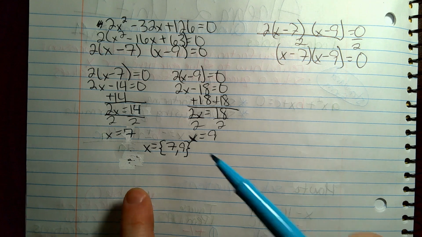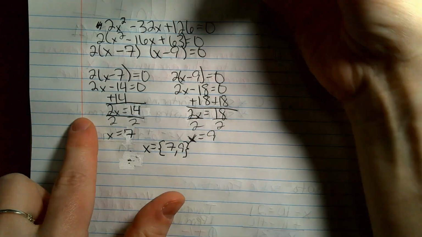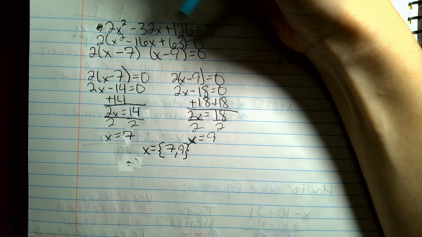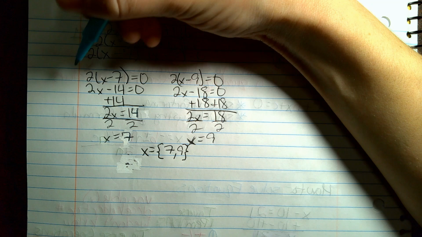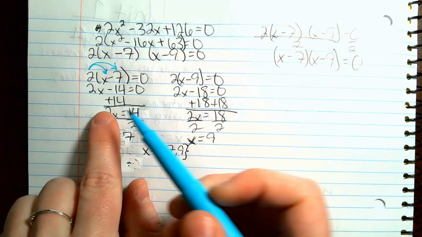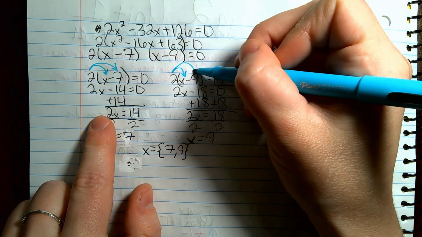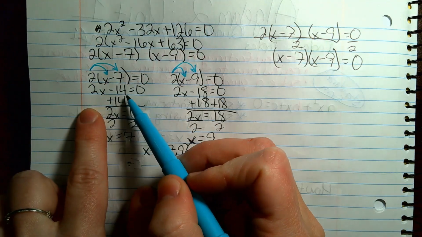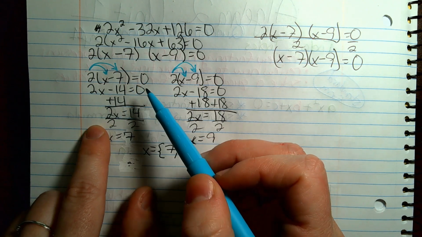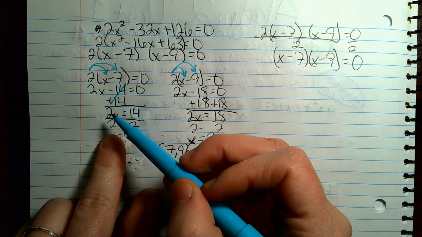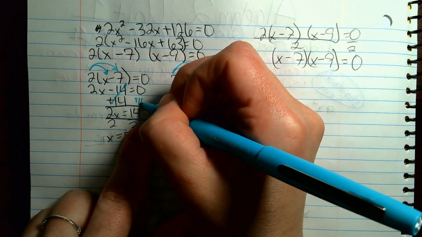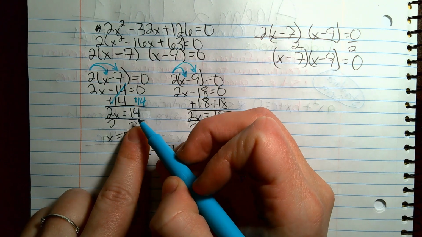So I see. It looks like what Kelly did, can I write on this? Yeah. Kelly kept the 2 on both of the factors. And instead of dividing and then setting to 0, it looks like she distributed on both of these first to get 2x minus 14 equals 0. And she added 14 to get rid of it. So she brought down her 2x equal to, and this was an invisible step, but she added 14 here to get 14.